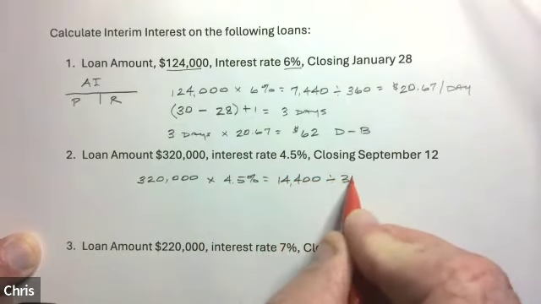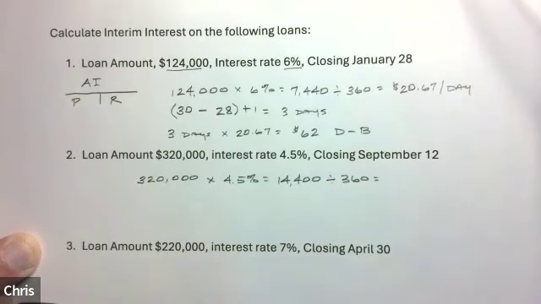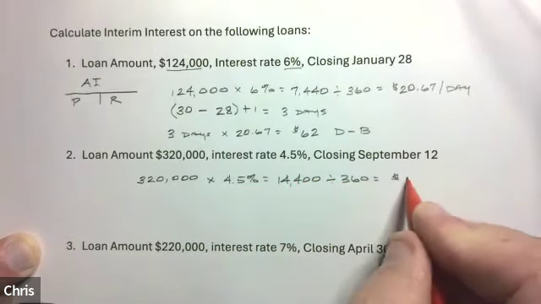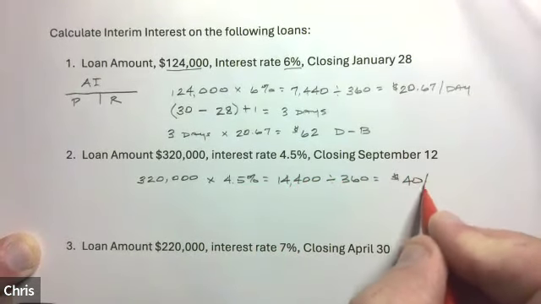So I'm going to divide that by 360. And that's going to be $40 per day. So the interest is accruing at $40 per day.